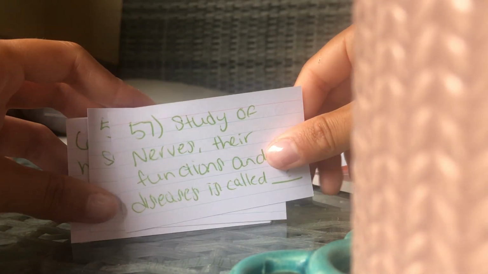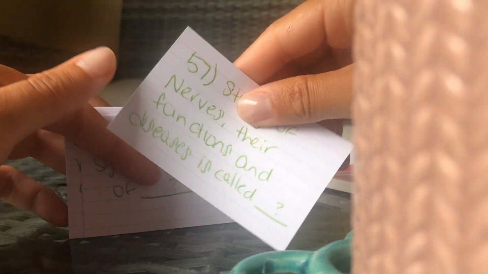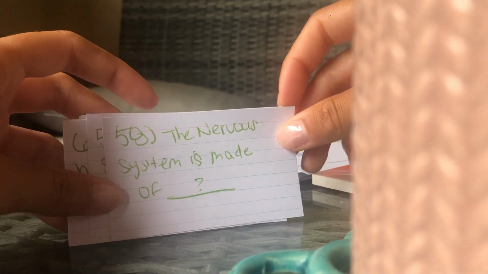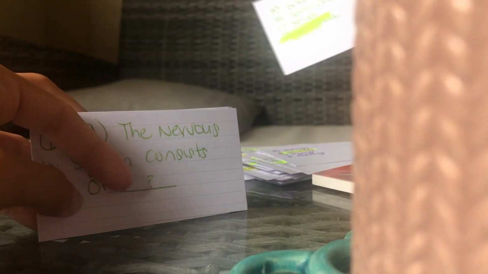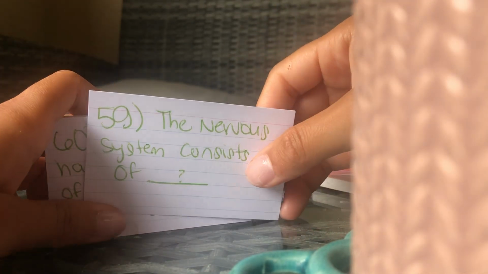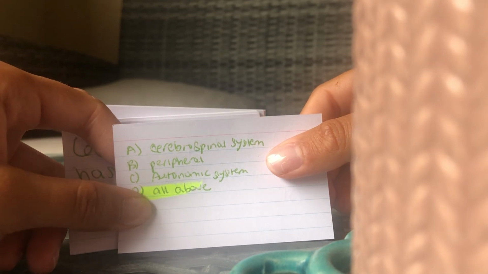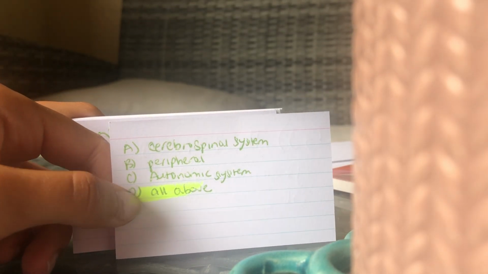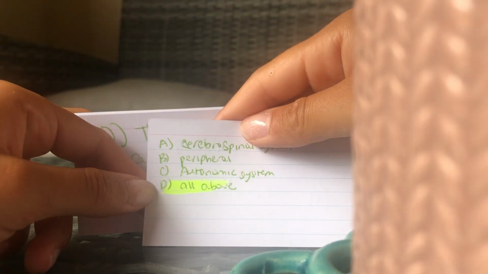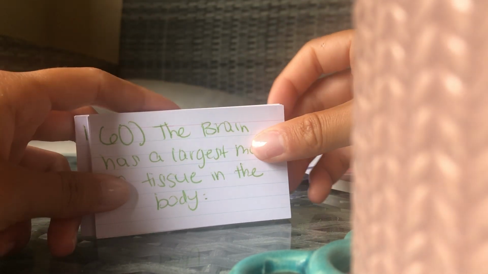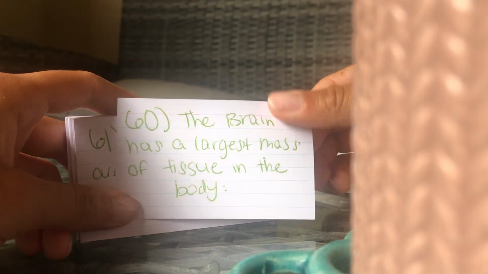Okay, study of the nerves, their functions, and diseases is called neurology. That makes sense. The nervous system is made of the brain, spinal cord, and nerves. That makes sense as well. The nervous system consists of the cerebrospinal system, peripheral, and autonomic system. Okay, the nervous system contains all of them. Just remember that. The brain has the largest mass of tissue in the body.